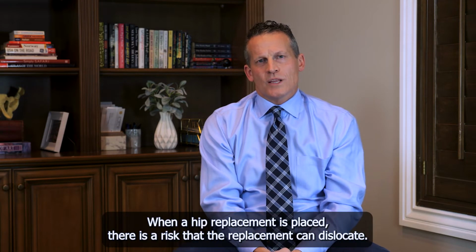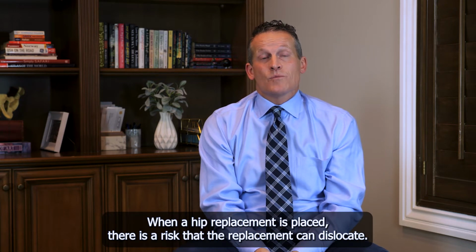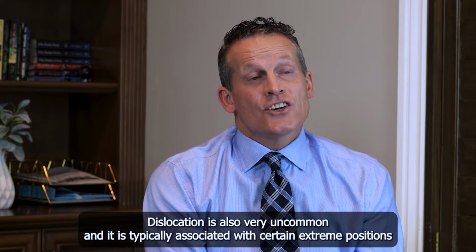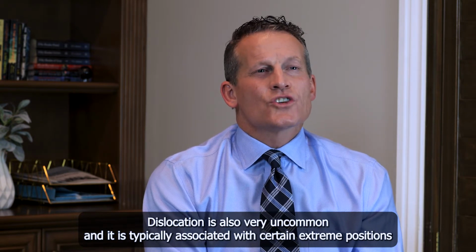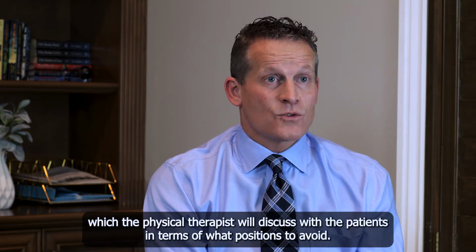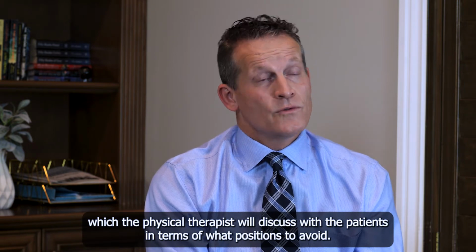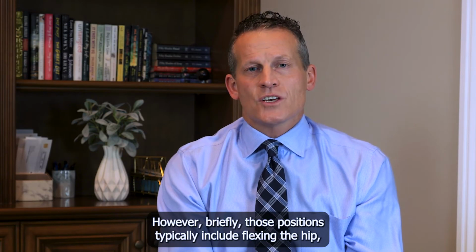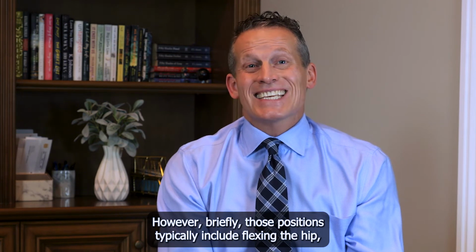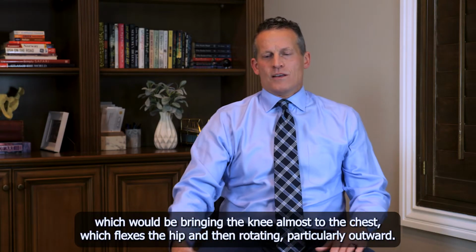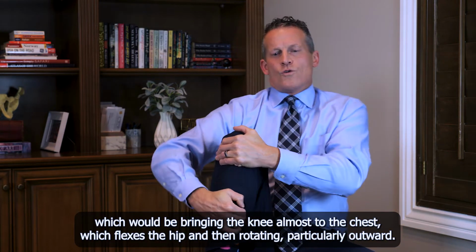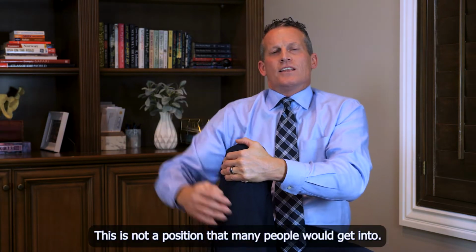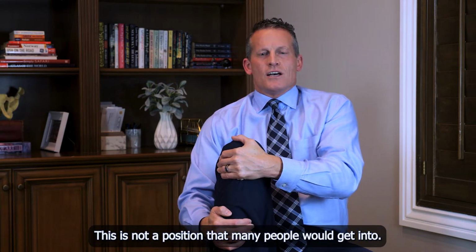Other risks we discuss are dislocation of a hip replacement. When a hip replacement is placed, there is a risk that the replacement can dislocate. Dislocation is also very uncommon, and it is typically associated with certain extreme positions, which the physical therapist will discuss with the patients in terms of what positions to avoid. Briefly, those positions typically include flexing the hip, which would be bringing the knee almost to the chest, and then rotating particularly outward.